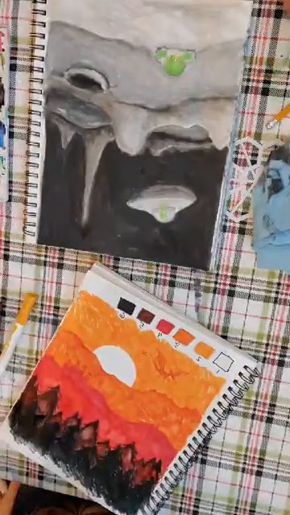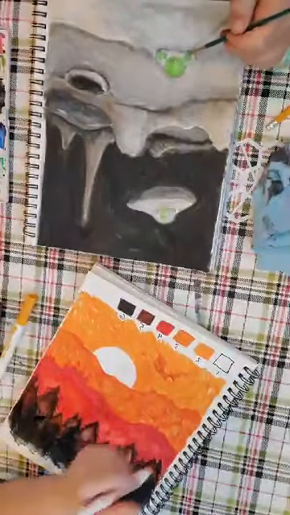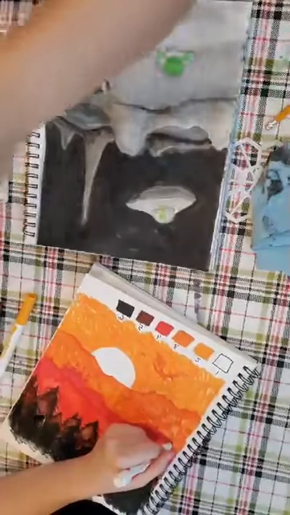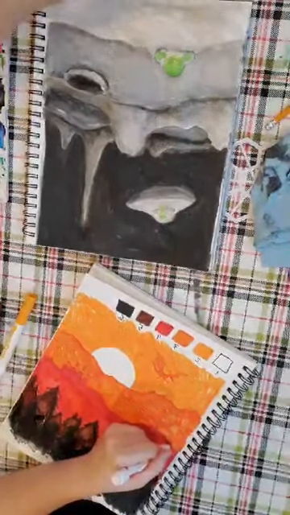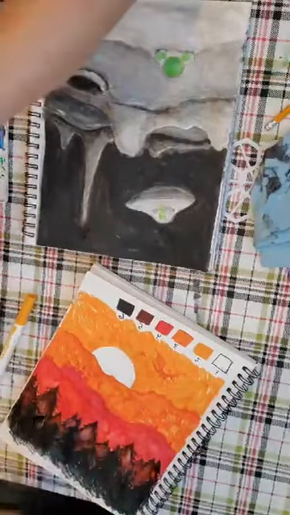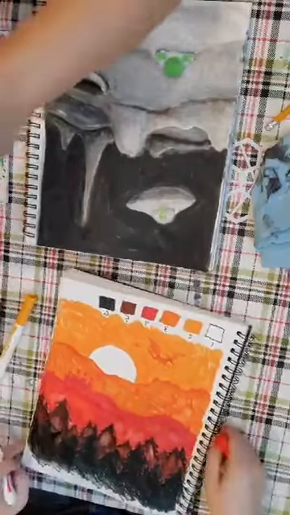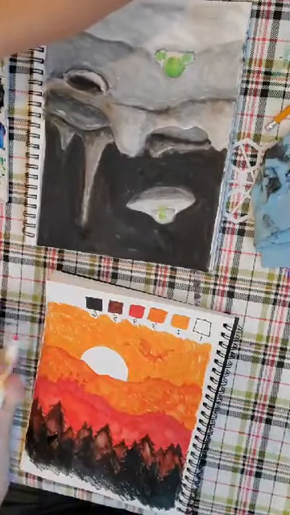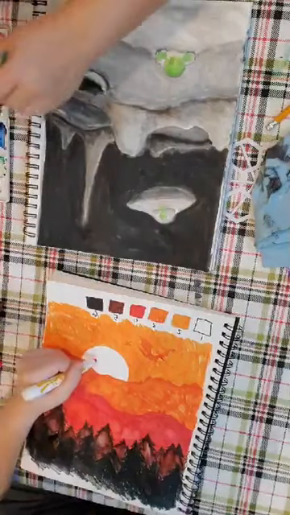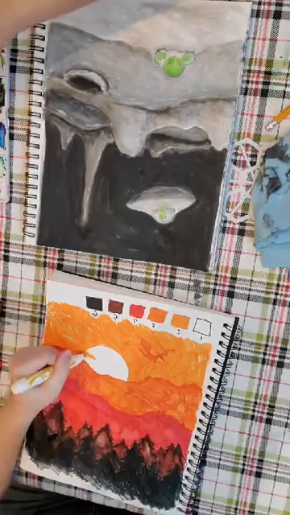Oh, I like the pops of green. Yeah. This is fun. Oh, my beacons. I'm gonna go back in and add some clouds overlapping, using that same color as the sky.